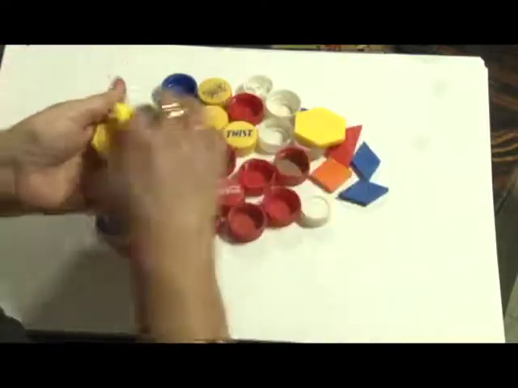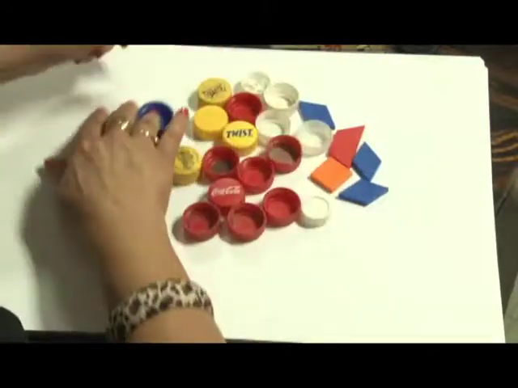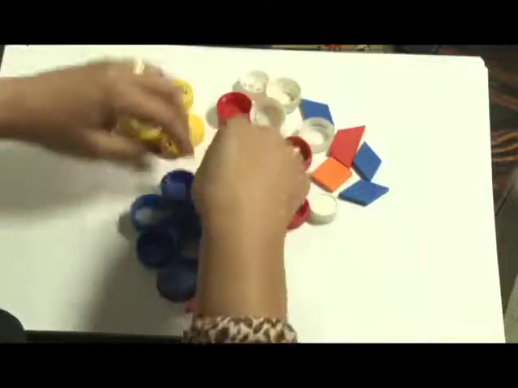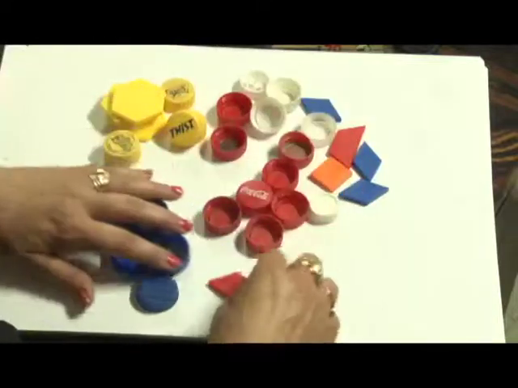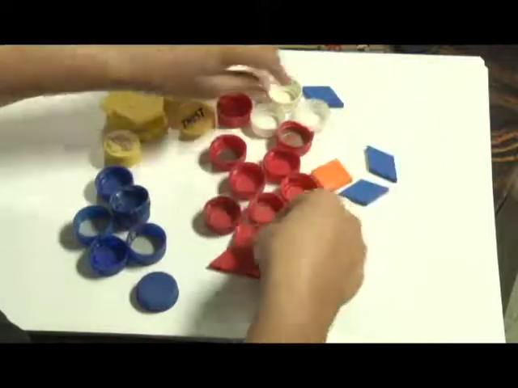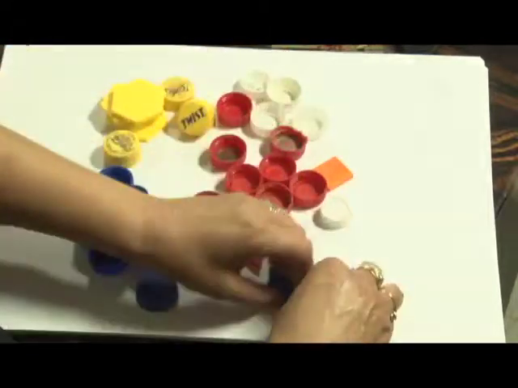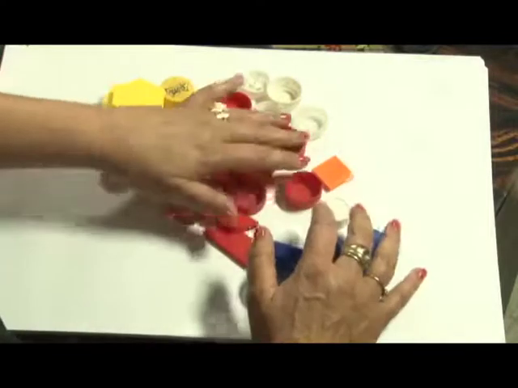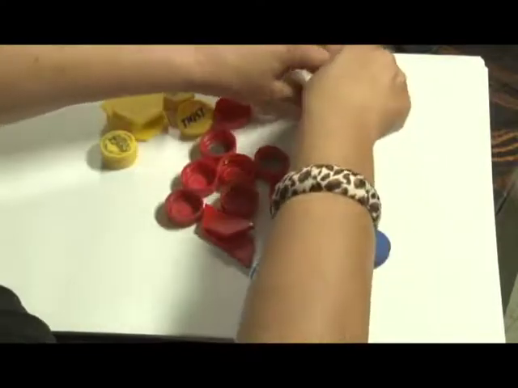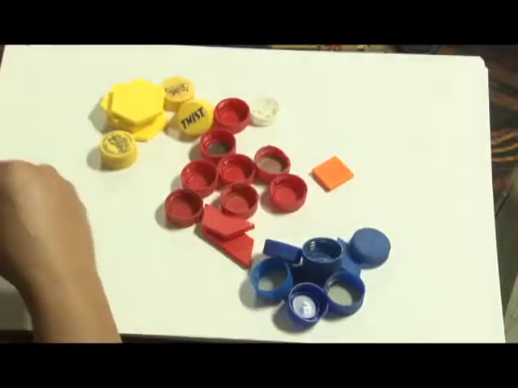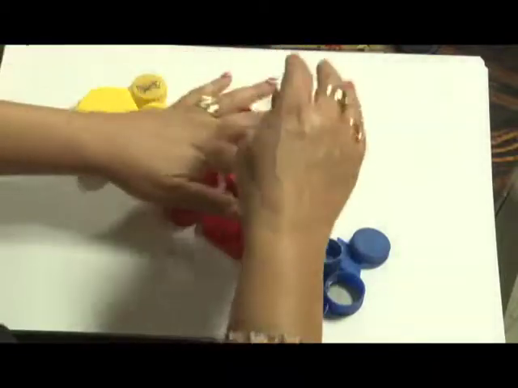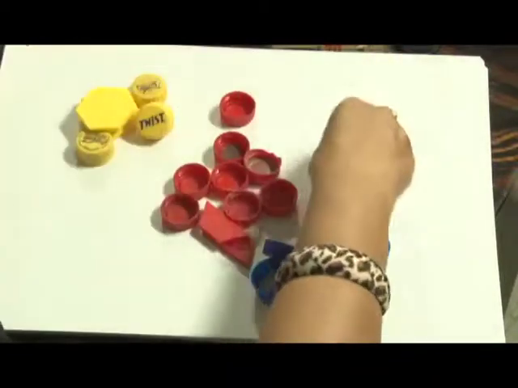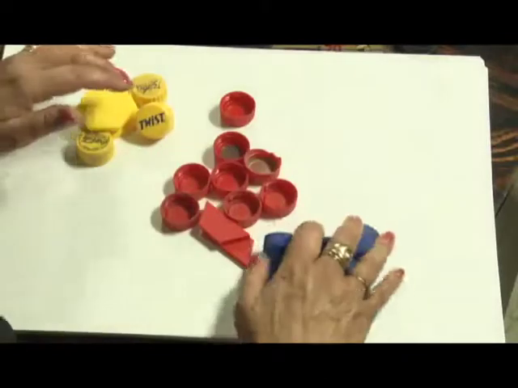So they are going to put all the yellow ones, regardless of the shape, all the red ones and all the blue ones. They are going to group them. So this is classifying according to color. They do it. I see that they know this is red, this is yellow, this is blue.